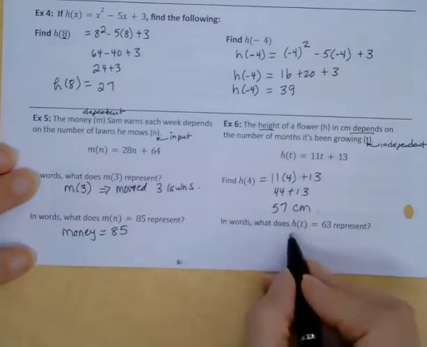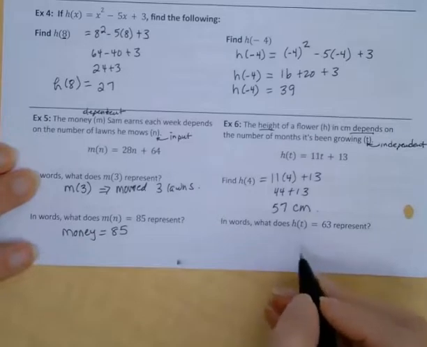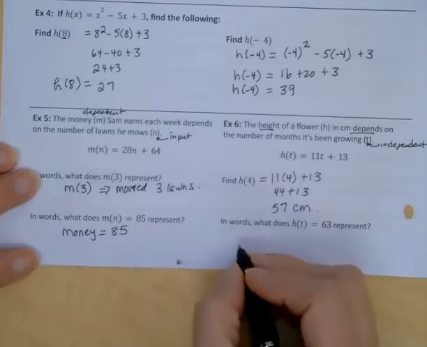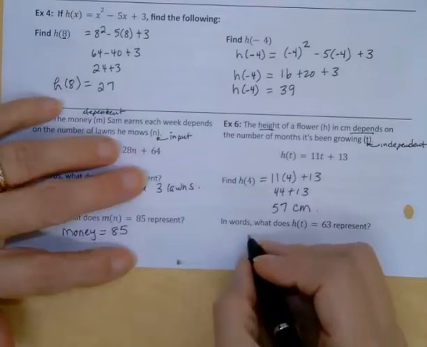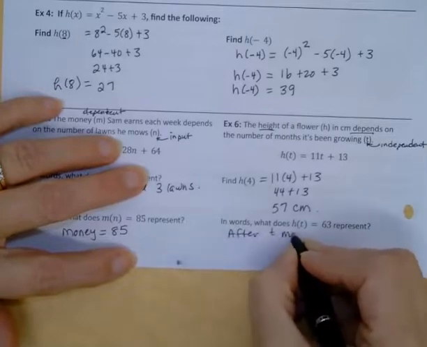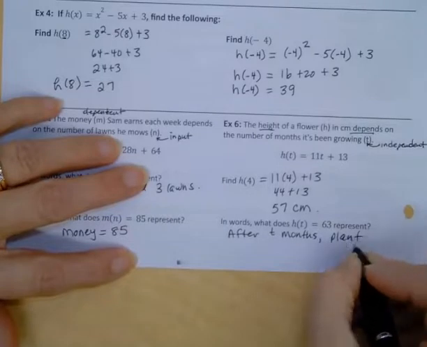So if I tell you that the h of t equals 63, then I know that after t months, my plant grew 63 centimeters tall.